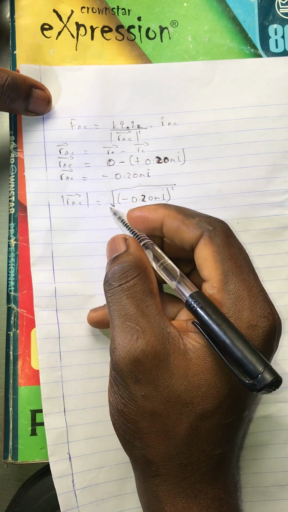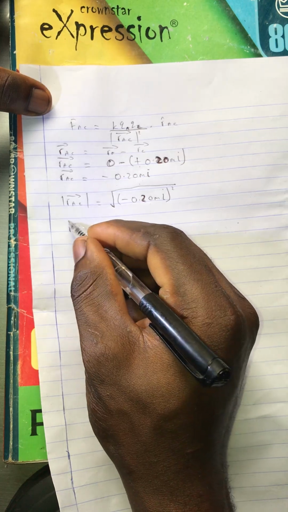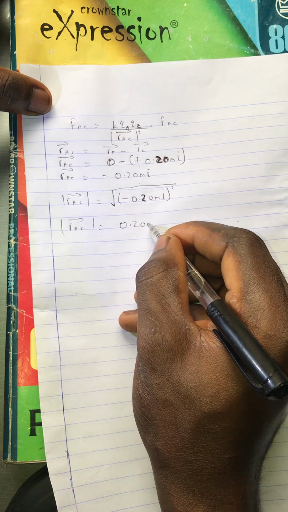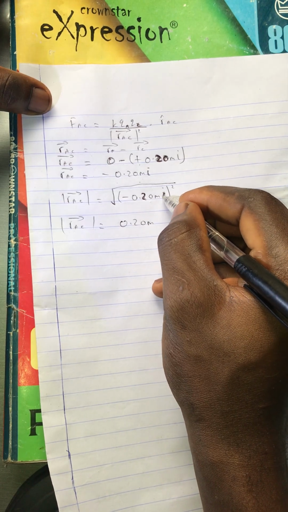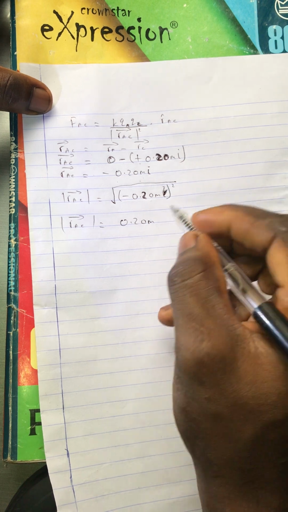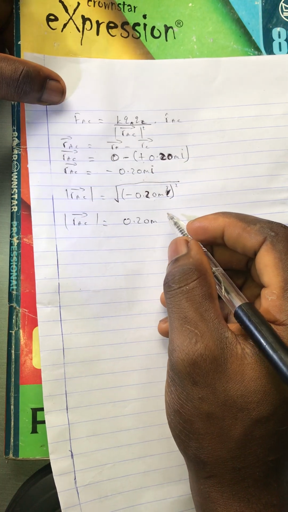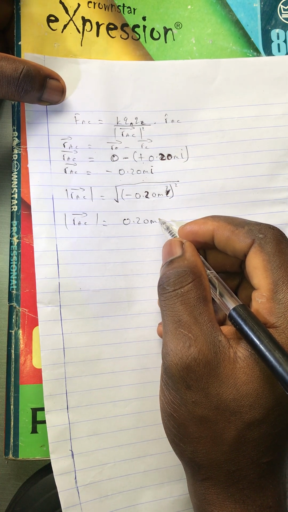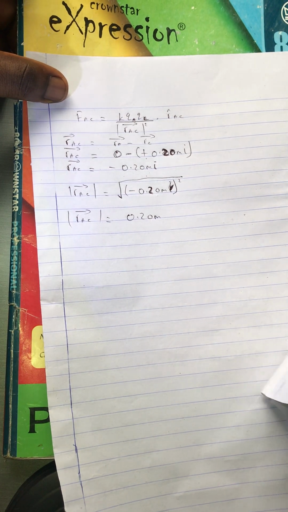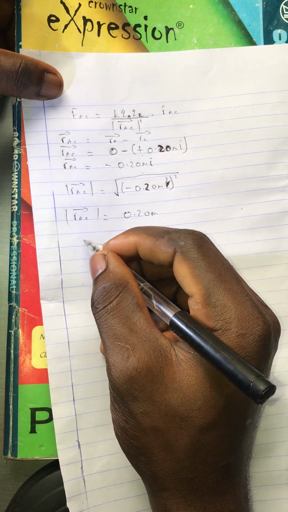I've said it in my previous class and I explained over and over again. So our magnitude of the position vector will now give us 0.20 meters. You don't include i in your position vector magnitude. Don't include this i. It will be 0.20 meters. Exactly. Now let's find the unit vector.